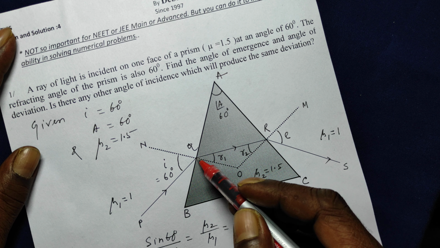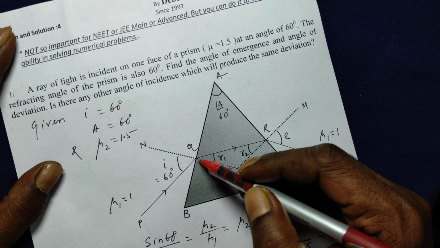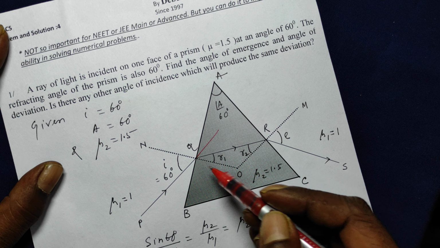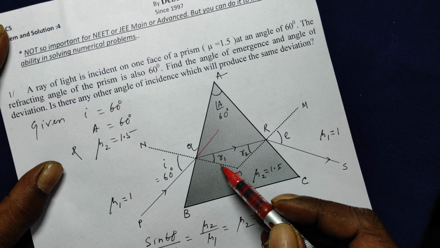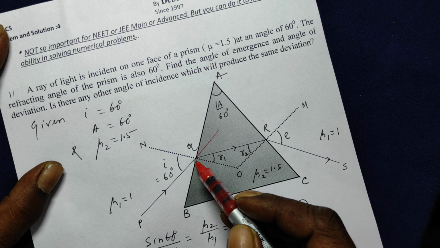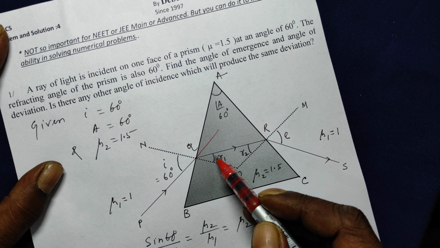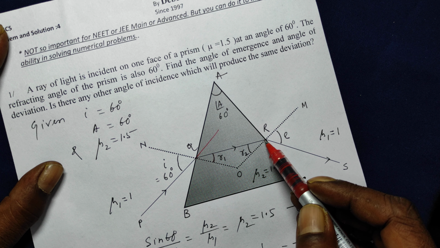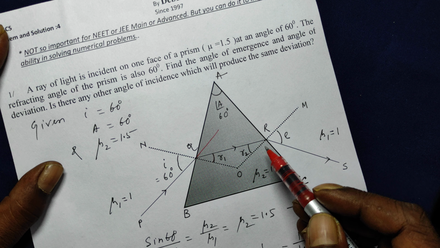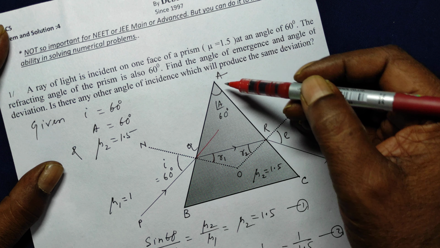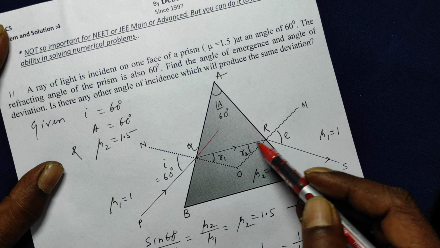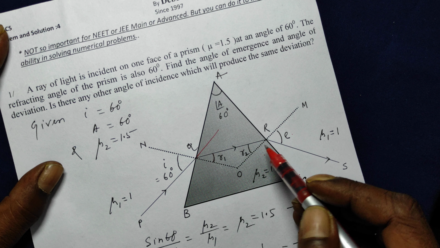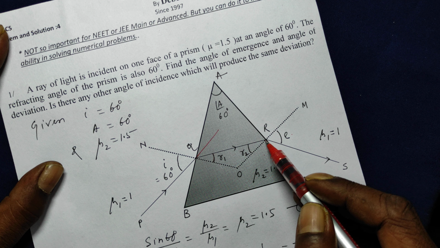Now, here this ray of light, from the original direction, was supposed to travel in this direction. OQN is the normal. Going from rarer to denser, it has bent towards the normal. So this is your angle of refraction R1 in the denser medium. This ray QR is again a refracted ray, but for the surface AC, this is acting as an incident ray. It is trying to go from denser to rarer. It was supposed to travel in this direction.